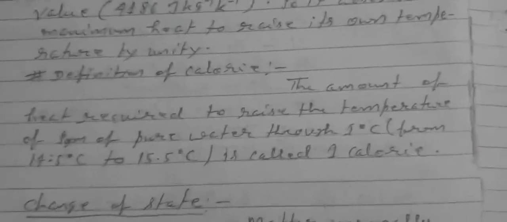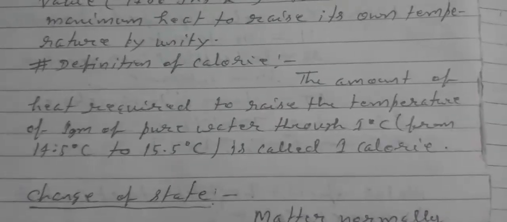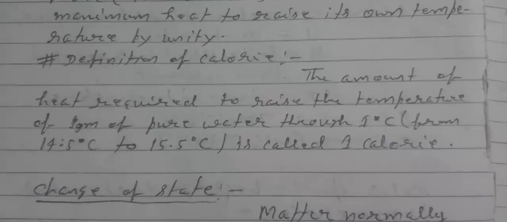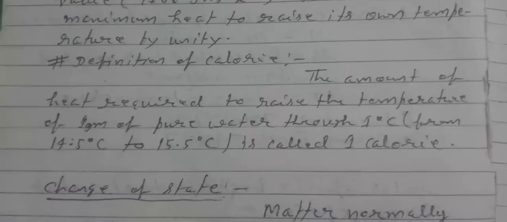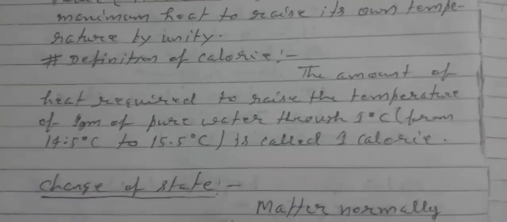Definition of calorie. The amount of heat required to raise the temperature of 1 gram of pure water through 1 degree Celsius, from 14.5 degrees Celsius to 15.5 degrees Celsius, is called 1 calorie.